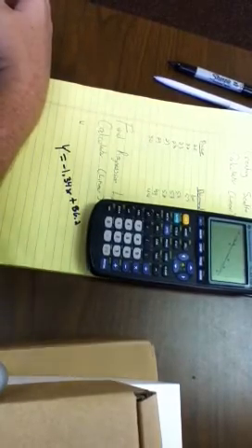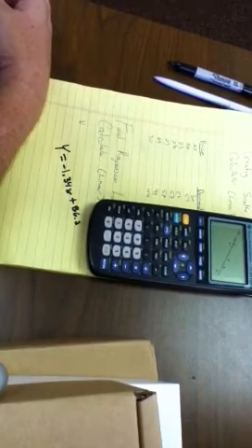This concludes my tutorial on linear scatter plots and linear regression.